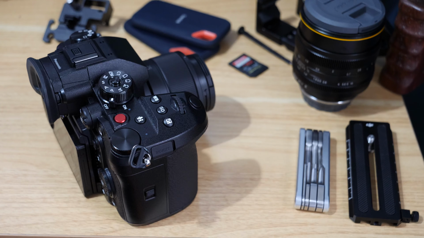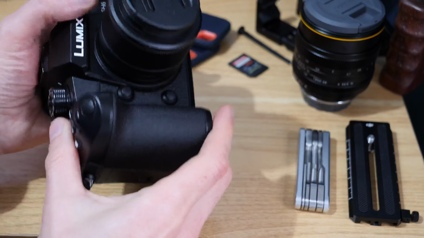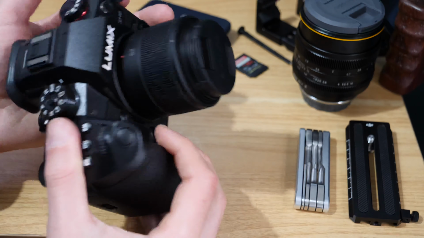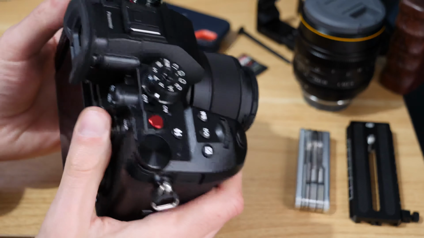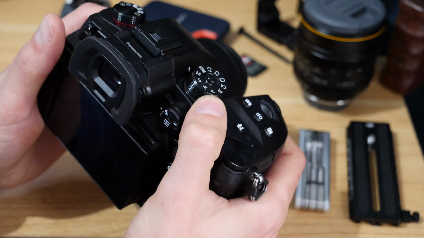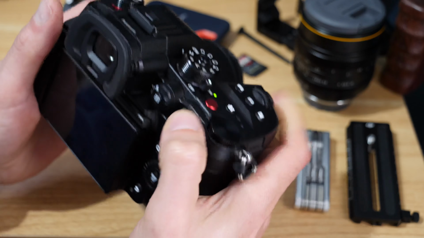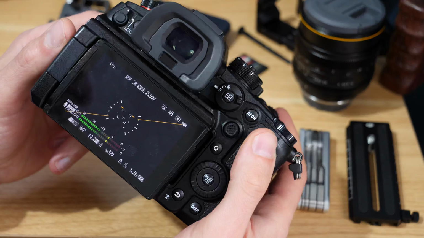In today's video we're just going to have a look at customizing the back buttons on the Panasonic GH6. In a separate video we looked at customizing the front buttons on the camera, and I'll link to that video above so you can see that one, but in this one we're just going to take a look at the back button layouts and what we can do with it.